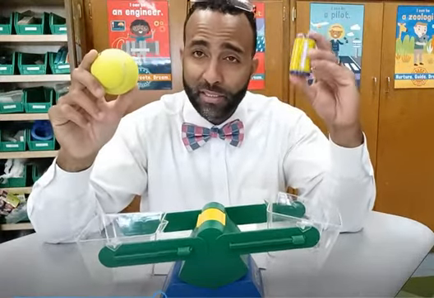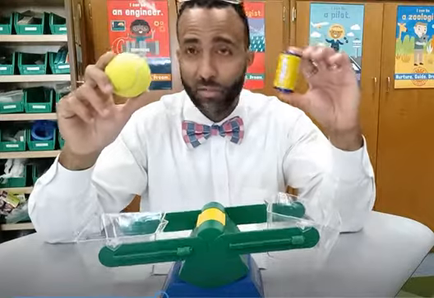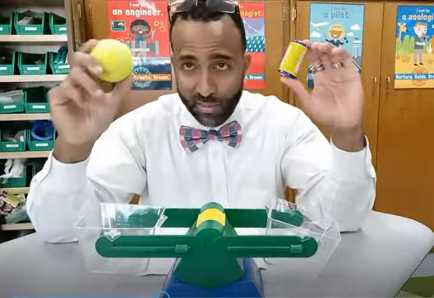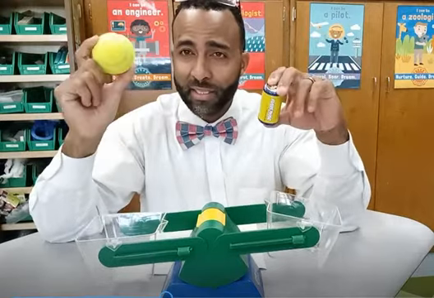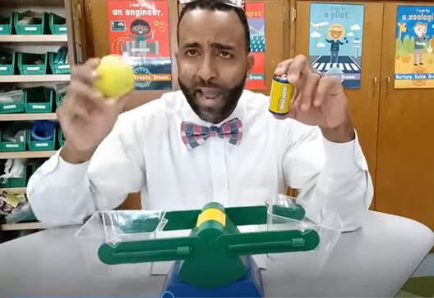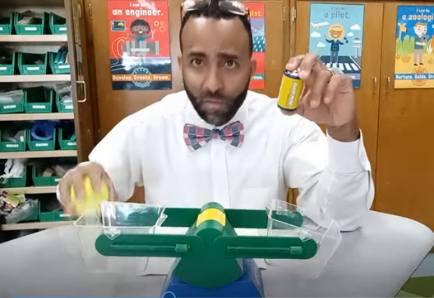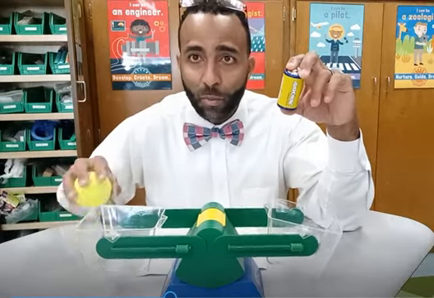Now, a battery is a tool that we use as a source of energy for our circuits. When we get to circuits, we'll talk a lot about that, but it is a source of energy. And this is a tennis ball. And it's a tool that I use for my ADD. Whenever I'm having trouble focusing, I will play with this ball.